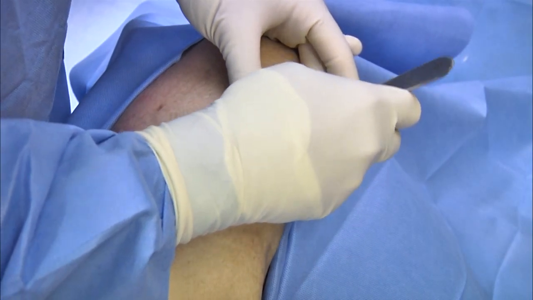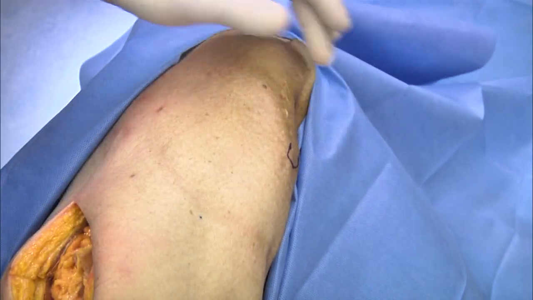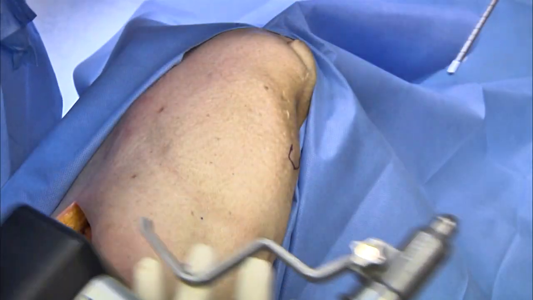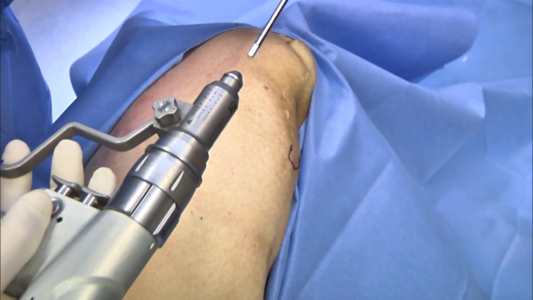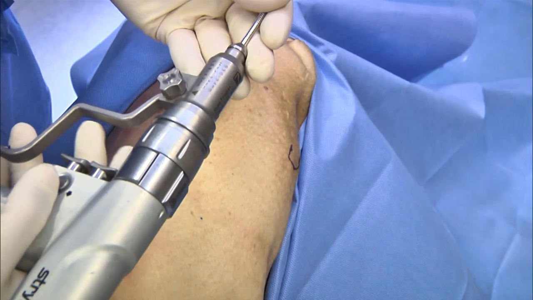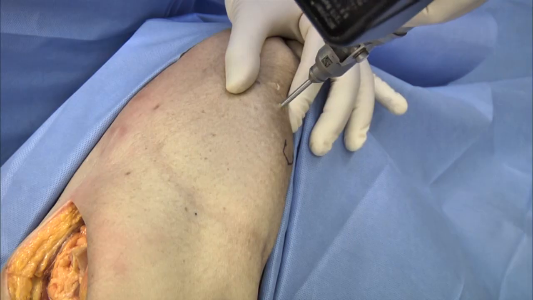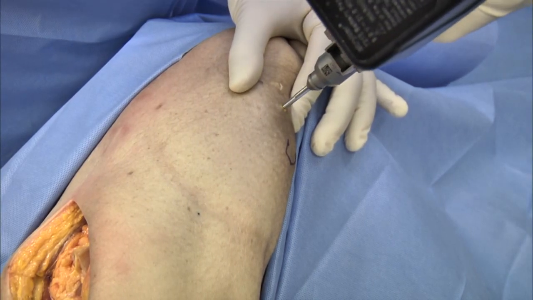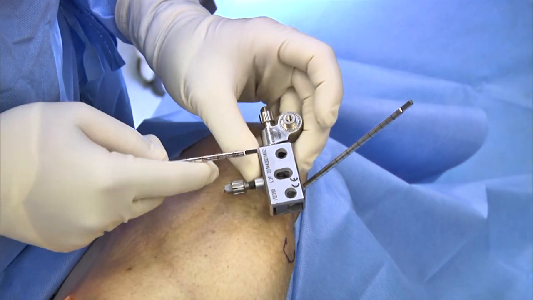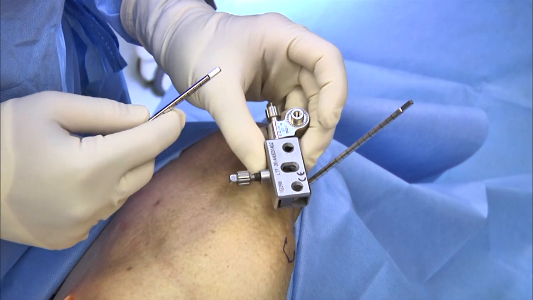Then I'll take a pin, load it up on a pin driver. At a 45-degree angle, drive the pin into the pelvis. I then use my clamp as a guide for the other pins.